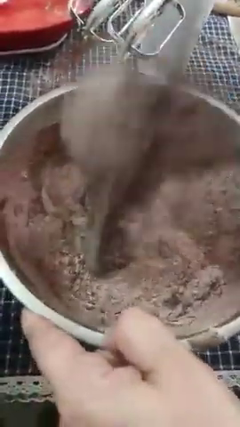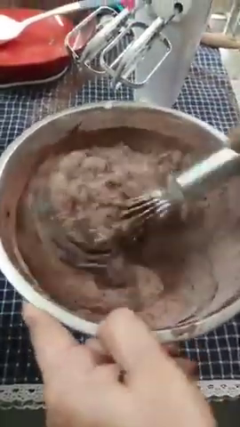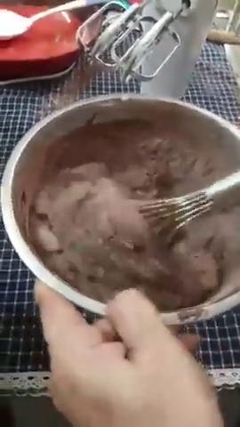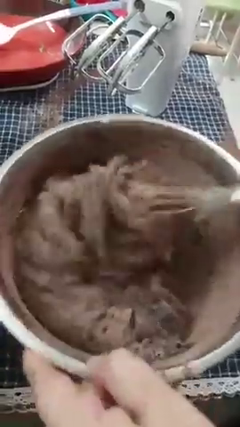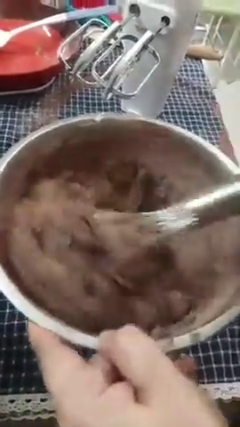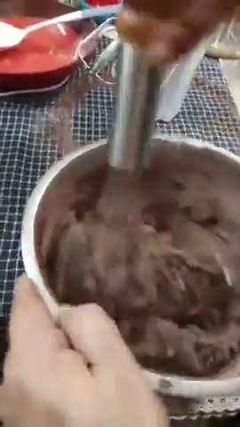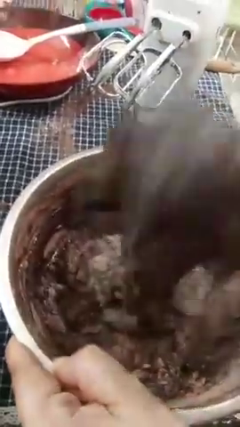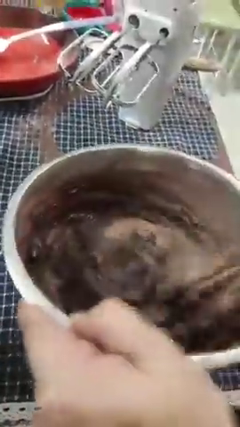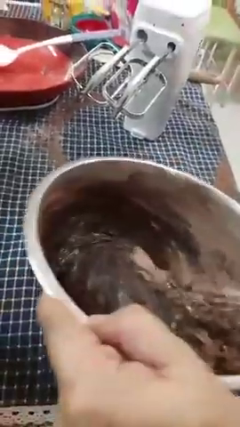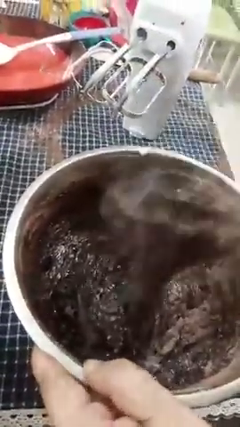ব্রাউনির যে ব্যাটারটা ওটা অনেক thick হয়. Just make sure there is no separate solid particle. Everything has to mix in. একটু কষ্ট হবে, but you have to mix it thoroughly.